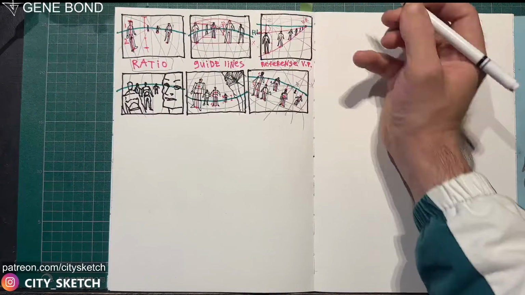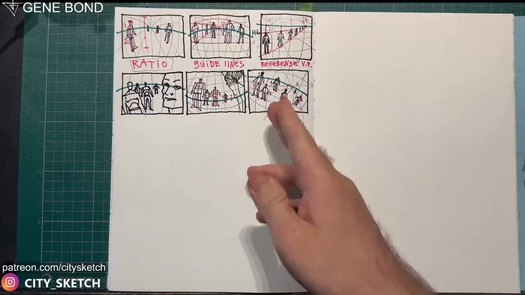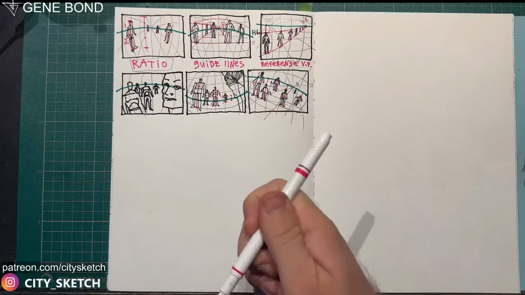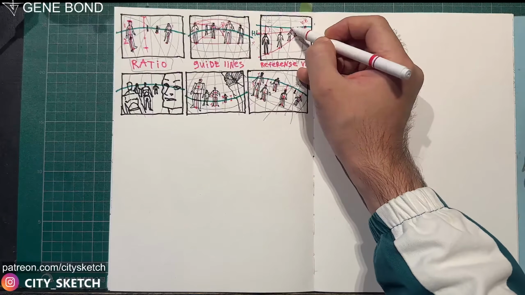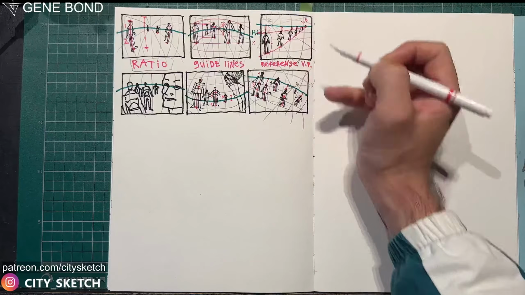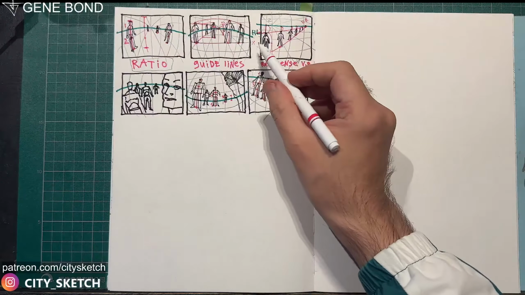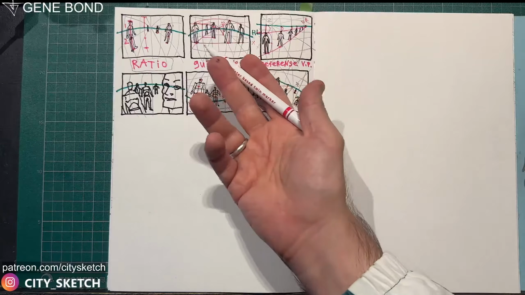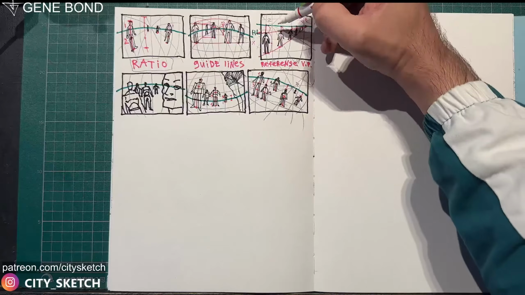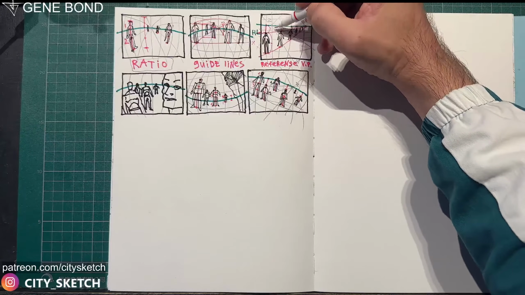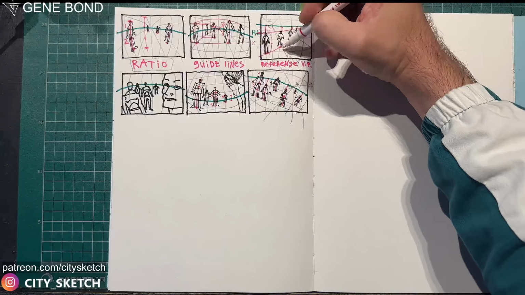Etc. So you see it's kind of a mix of both systems, because we still have this clear ratio thing here, and at the same time we use guidelines, and at any moment you can also make anything with guidelines.